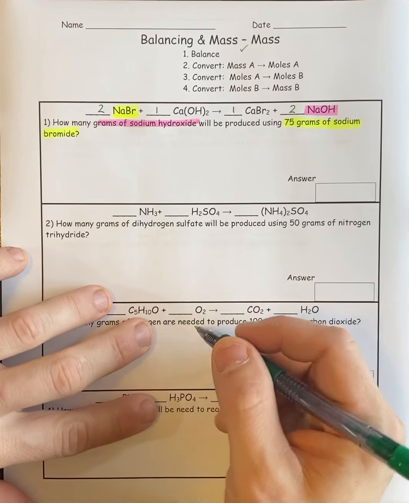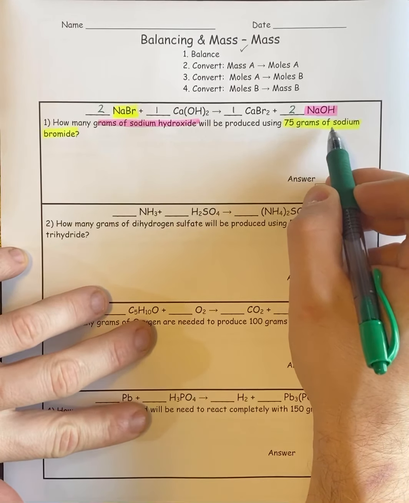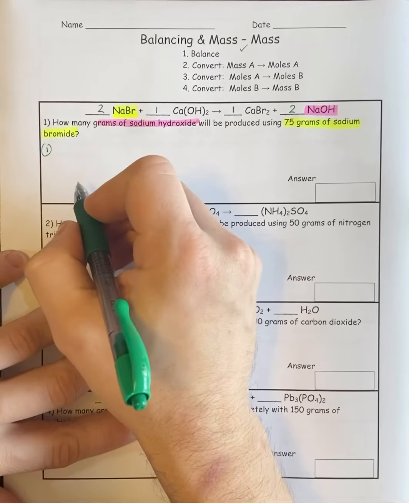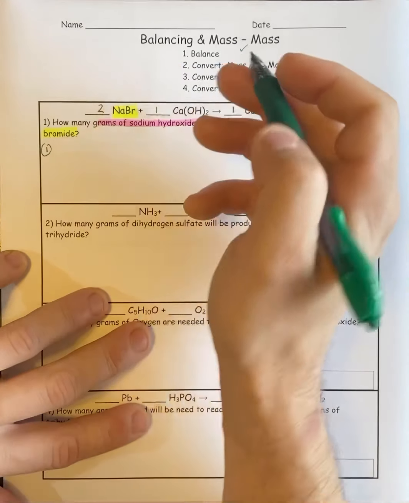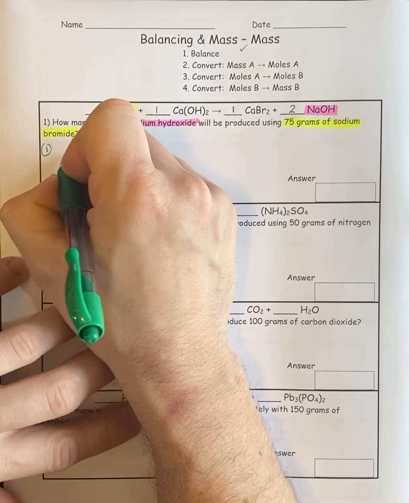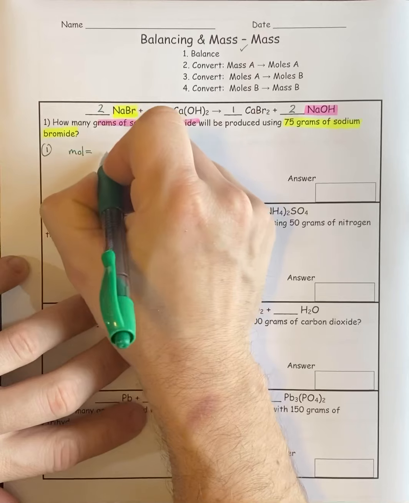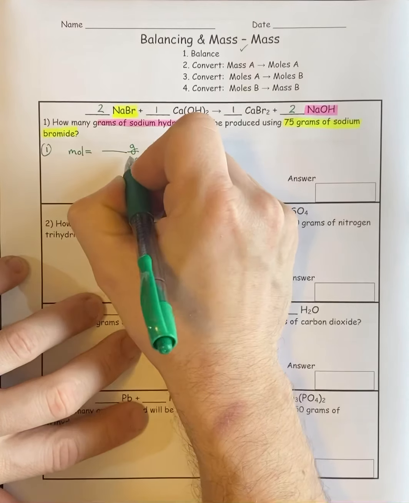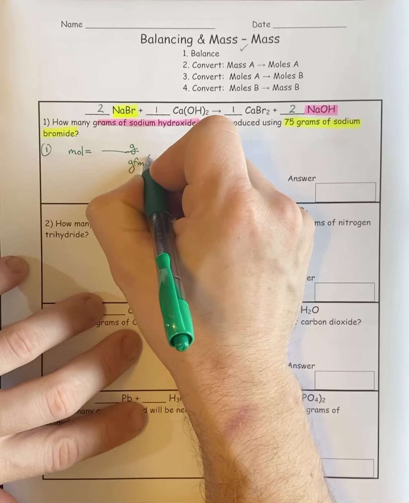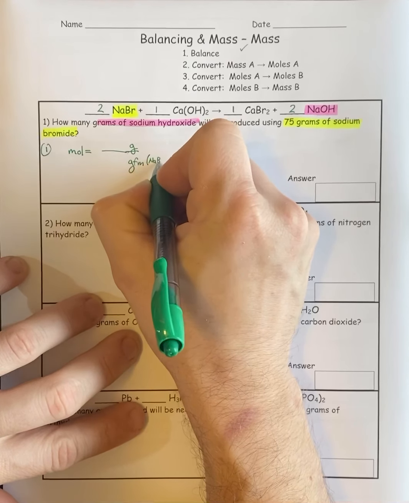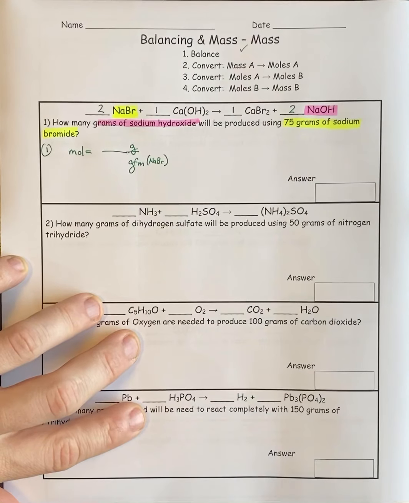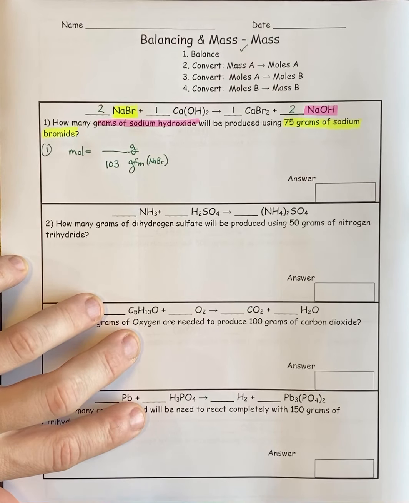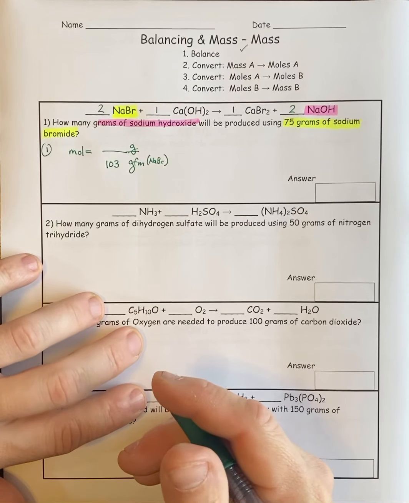So our first step is going to be to turn 75 grams of sodium bromide into moles of sodium bromide. So I'm just going to write step 1. Technically up here it's listed as step 2, whatever. Make sure you write the formula of the GFM that you're using. That's where the majority of the mistakes are, figuring out the GFM's wrong.